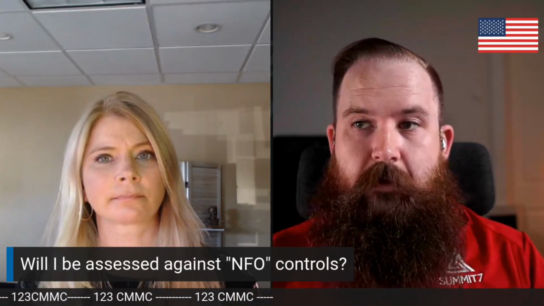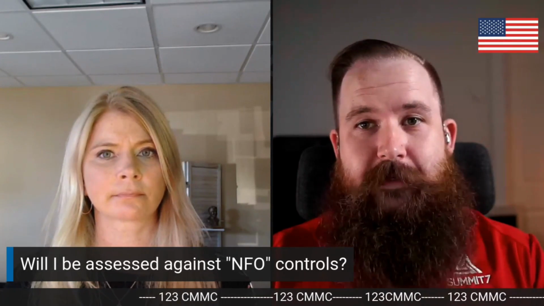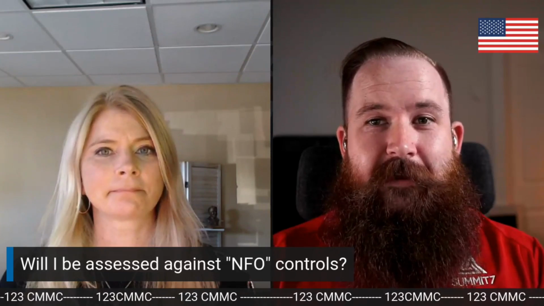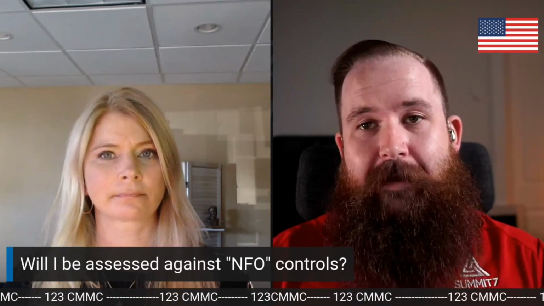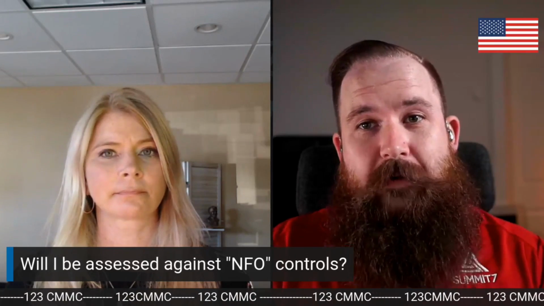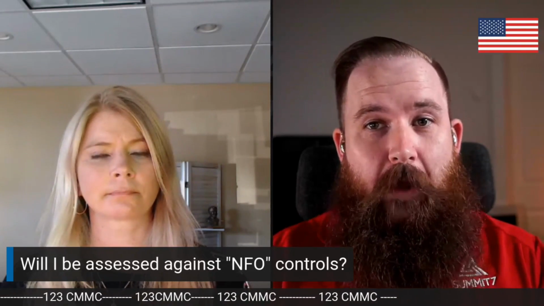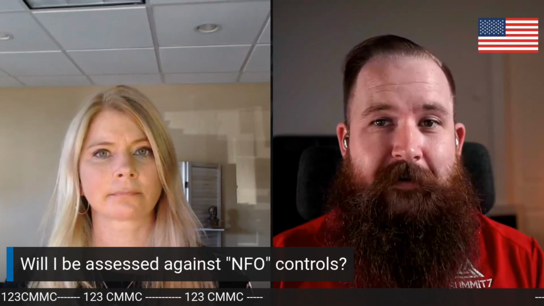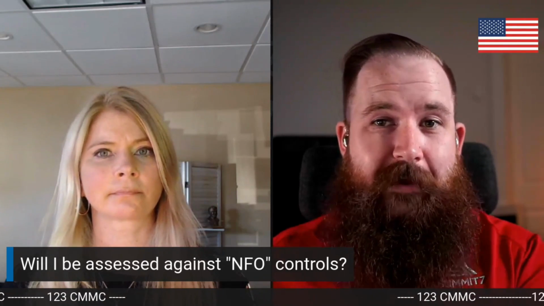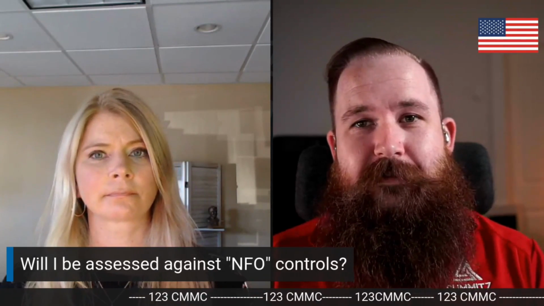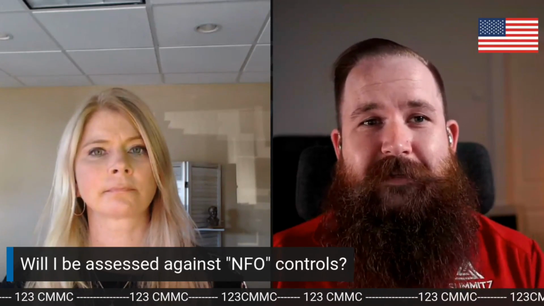If you look at the structure of 853 controls, which is where 171 comes from, the very first control in every family is the policy and procedure control. They assumed that all of those were in place, which means that if you think about the questions that you're actually going to be asked on assessment day, you will always be asked to provide evidence of what it is that you're doing and how you're writing your policies, whether that is specified in 800-171 or not. So will you be assessed against something that is marked NFO? No, but you will be asked for the things that were assumed to already have existed. So one way or another, you're going to get assessed against them.